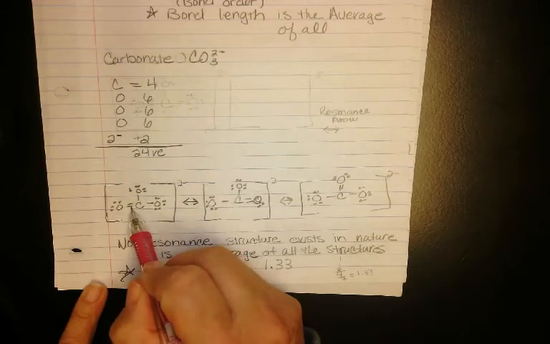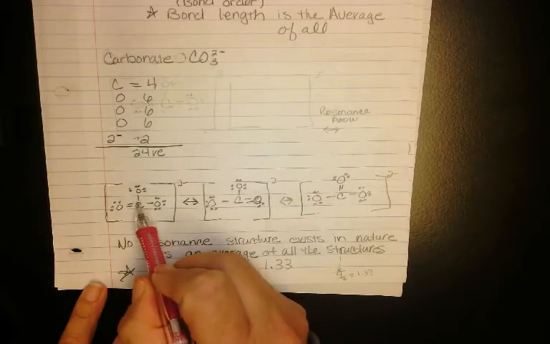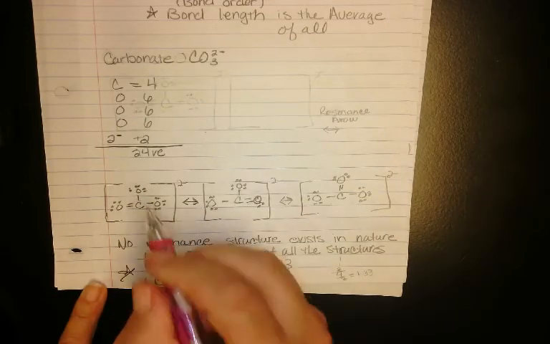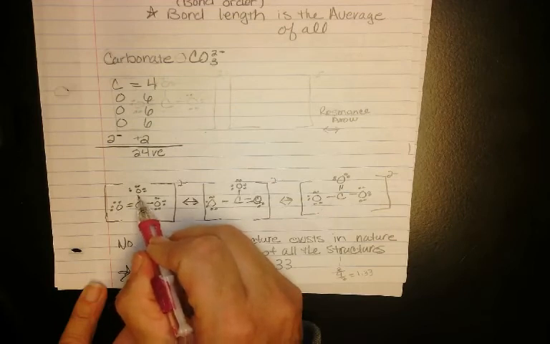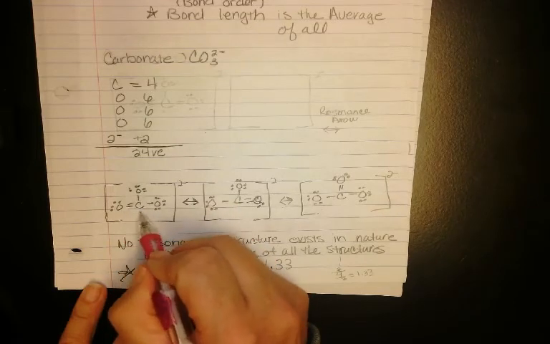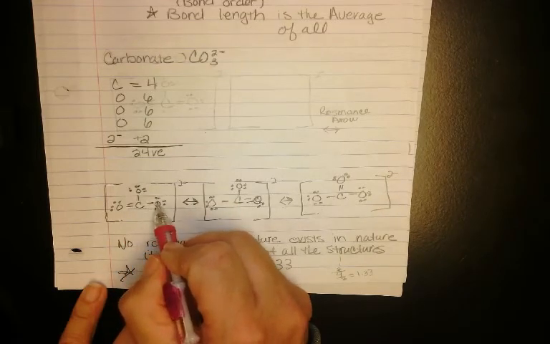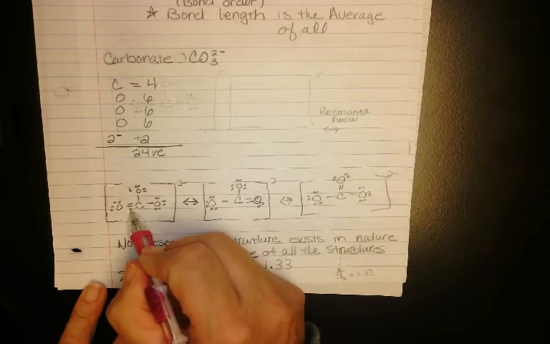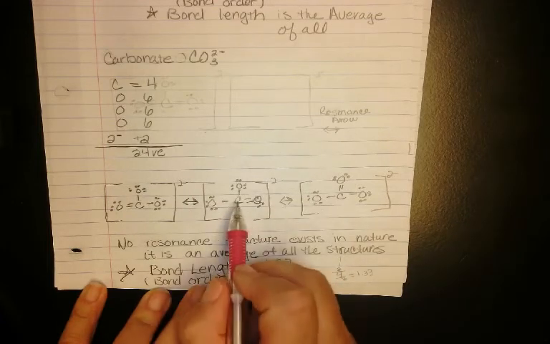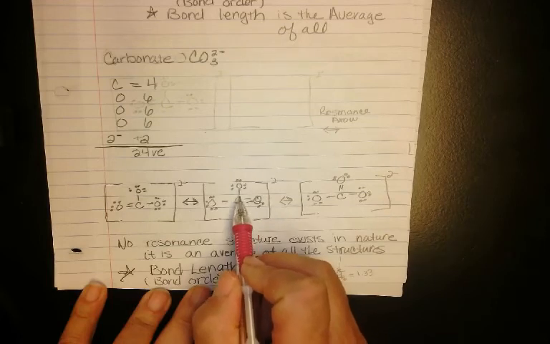So in actuality, when they measure these bond lengths, there isn't a single bond and a double bond. There is 1 1/3 bond between all of them. And when we have a single bond, it doesn't pull the oxygen as close as the double bond. So if this was true, these 2 oxygens would be farther away than this oxygen bonded with a double bond. And just so you know, if you had a triple bond, that would make that bond length even shorter. But when they measure it, there is not a double, single, single.